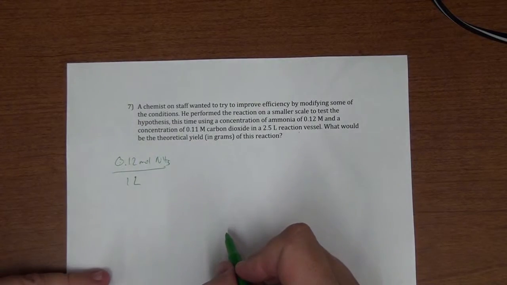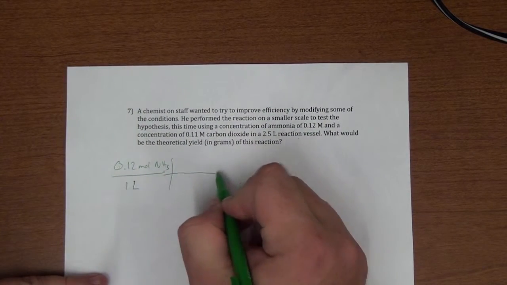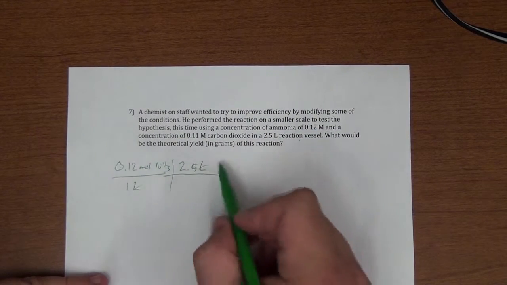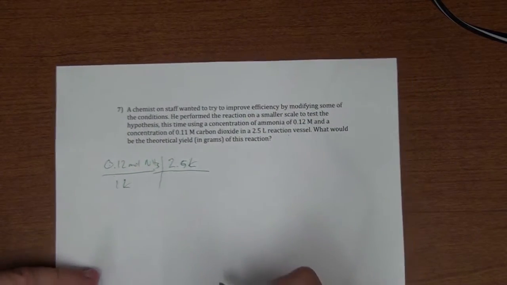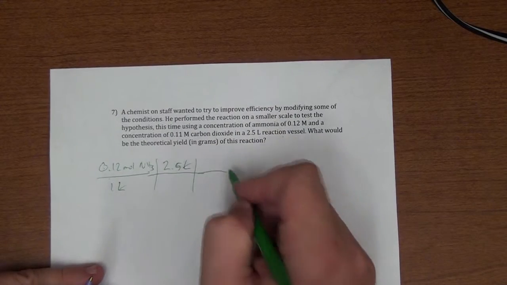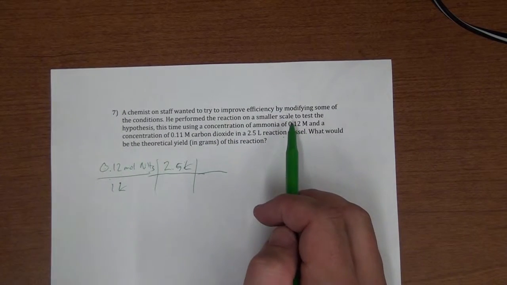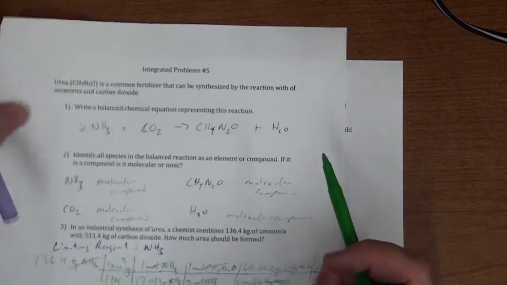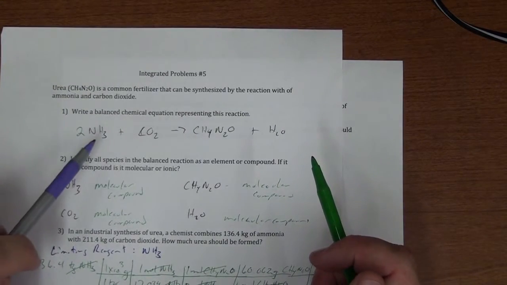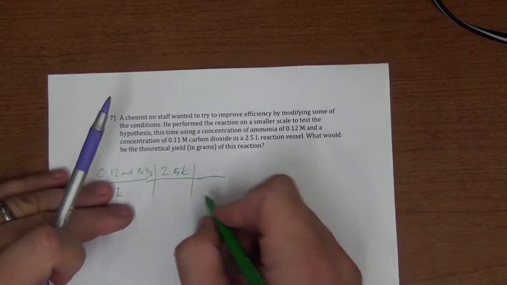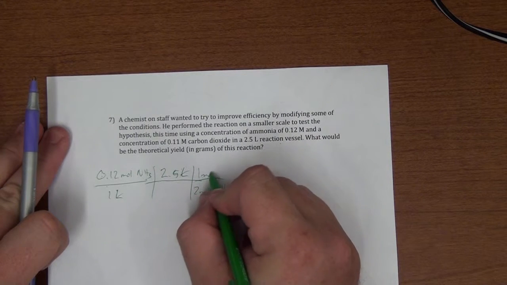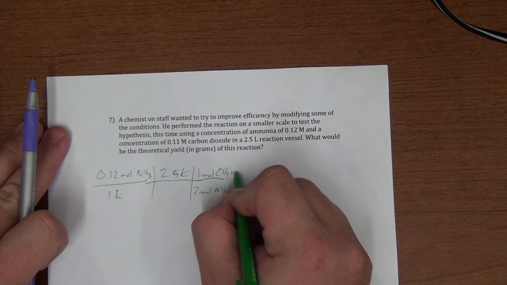We have 2.5 liters of solution, so in that we're going to have a certain number of moles. We don't care about the carbon dioxide, we care about the urea, or the ammonia, and from our balanced chemical reaction, for every 2 ammonias that react, we get 1 urea out. So 2 moles of NH3 for every 1 mole of CH4N2O.